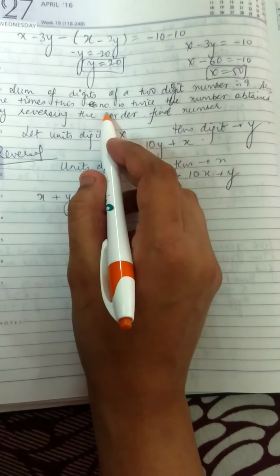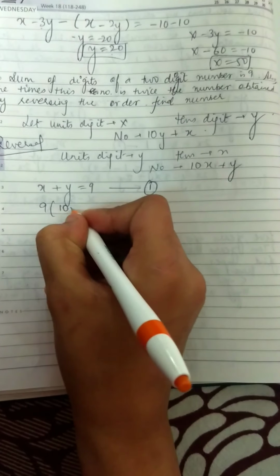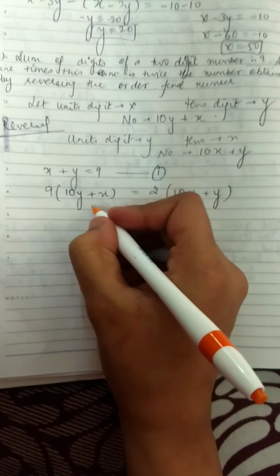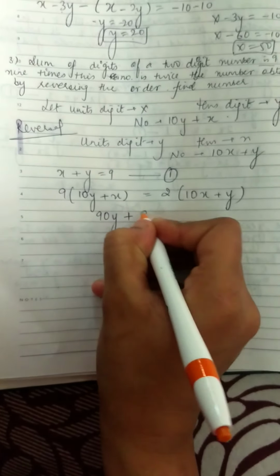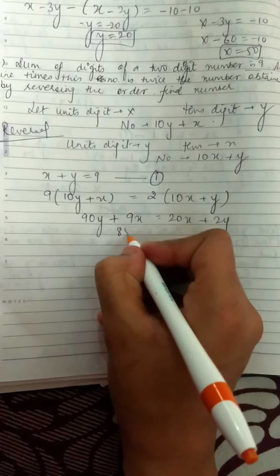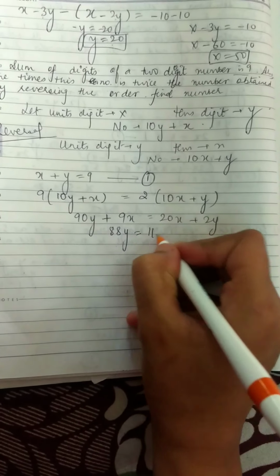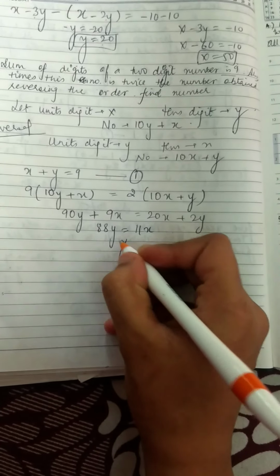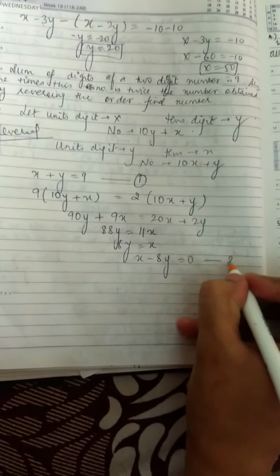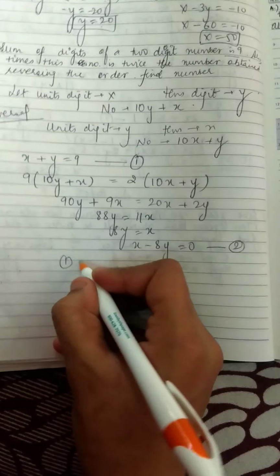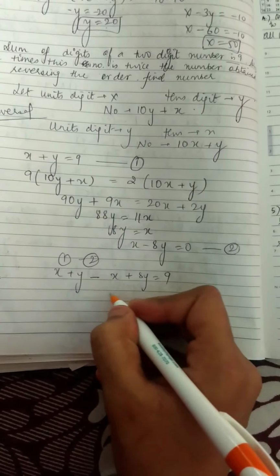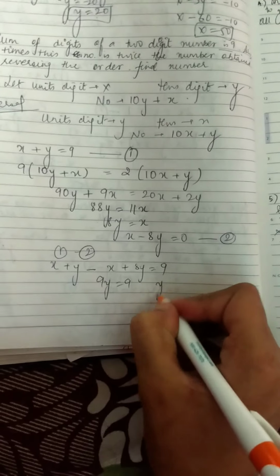Also, 9 times the original number is twice the number obtained on reversing. So this is our second equation. We'll solve this. 90y plus 9x is equal to 20x plus 2y. So it becomes 88y is equal to 11x, so 8y is equal to x. That means x minus 8y is equal to 0. So we'll subtract the two equations: x plus y minus x plus 8y is equal to 9. So we'll get 9y is equal to 9. Therefore y is equal to 1.